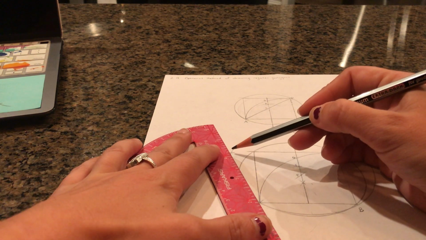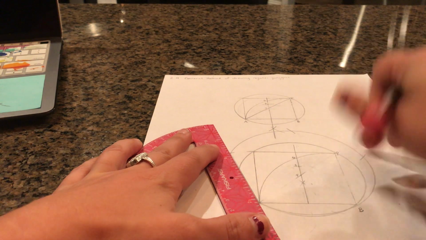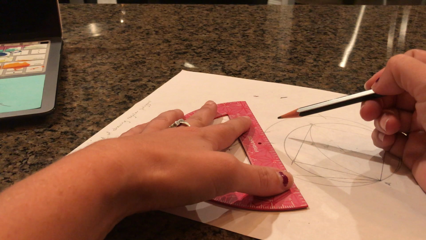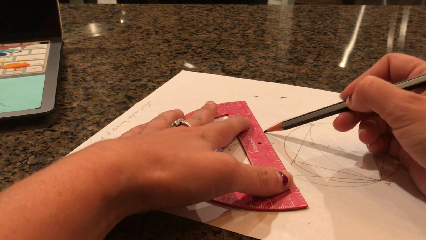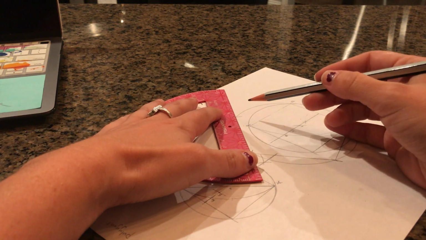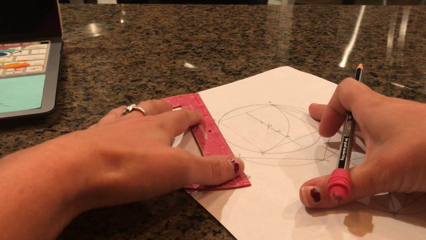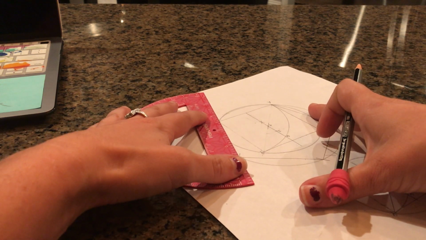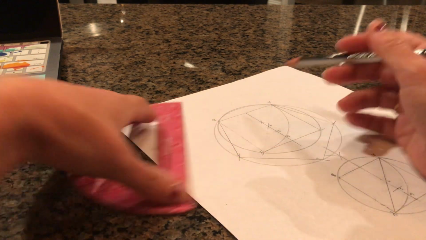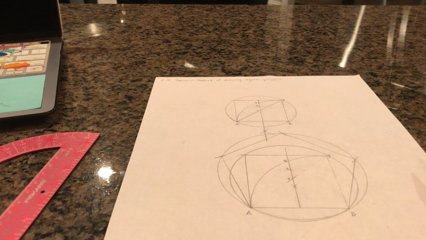So this is crossing our circle at that point, and connect these. And again, and last side to make our pentagon. See, now from those same steps we've created a pentagon.